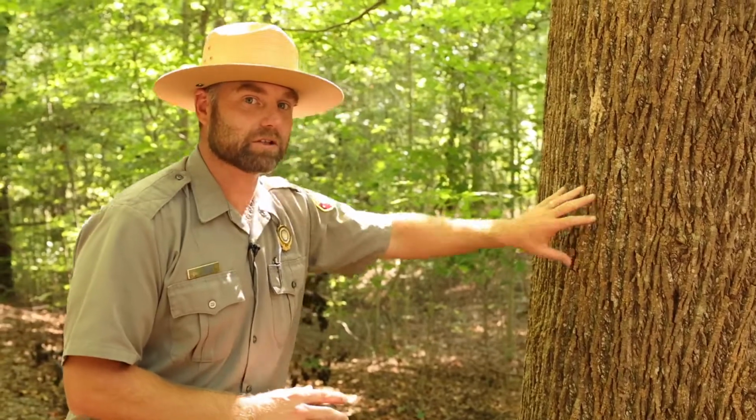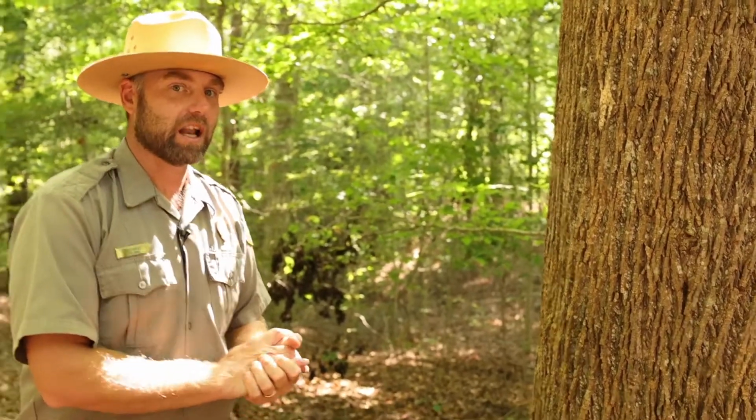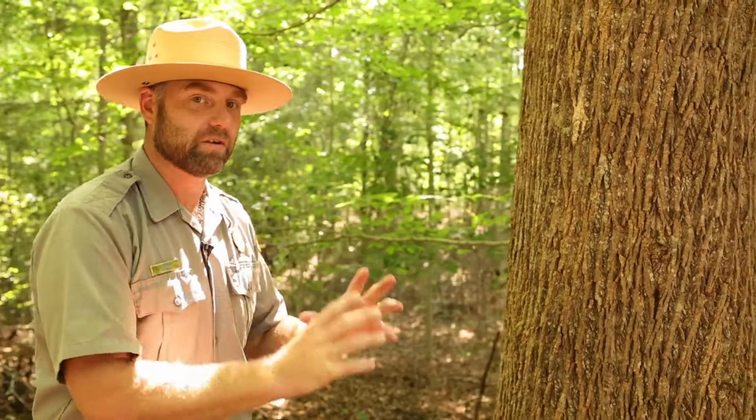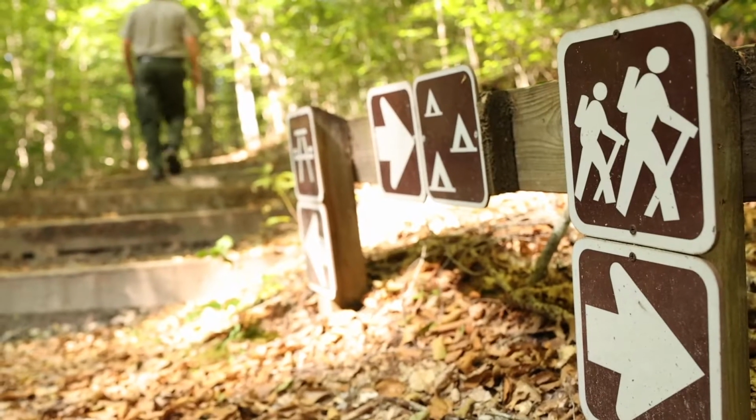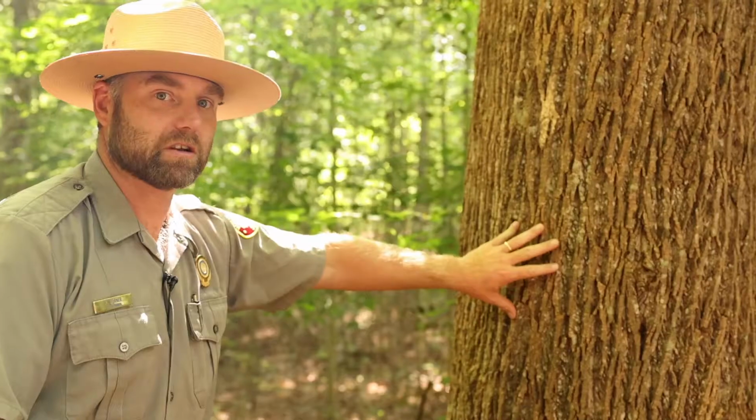And this isn't just with trees, it's with animals too. A lot of snakes that are juvenile don't look like their adult counterparts. So nature is really interesting. There's so much to learn. It really is neat to go out and say, hey, what's neat about this? Because everywhere you look, there's something neat.